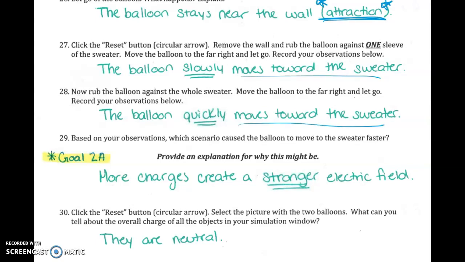So if you only charge the balloon a little bit and only give it a little bit of a charge, it's going to move a little bit more slowly. And if you give it more of a charge, it's going to move more quickly. That has to do with the strength of the electric field. So we talked about in the previous video how distance affects the strength of electric field. It's also the amount of charges that affects the strength of a field.